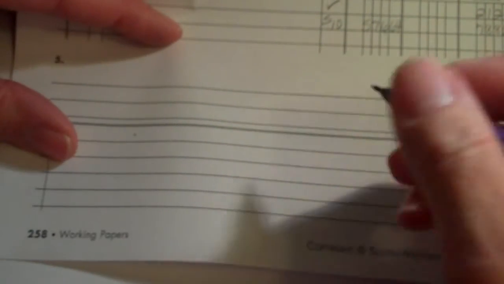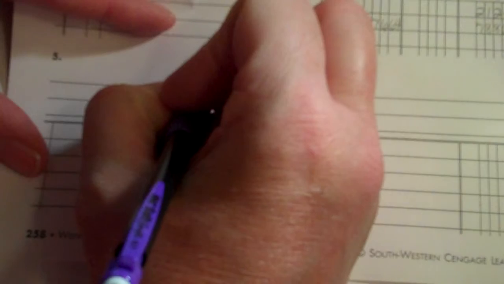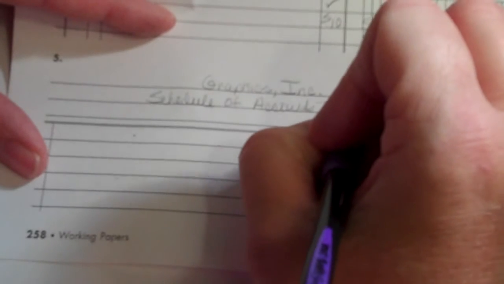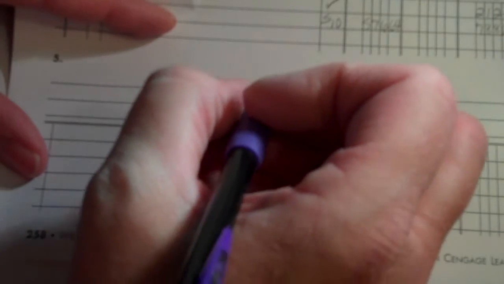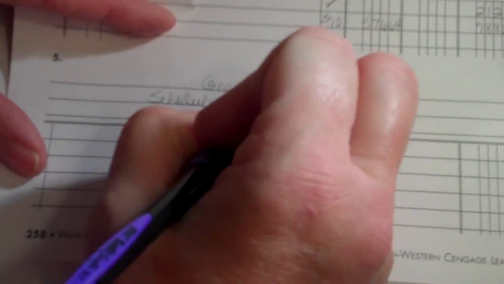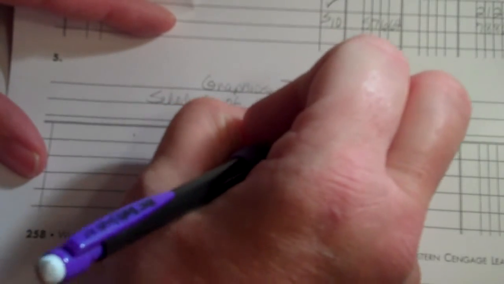So down below here, we'll put in our company name. So Graphics Inc. And we're going to write in schedule of accounts receivable, and our date, October 31st, 2012.